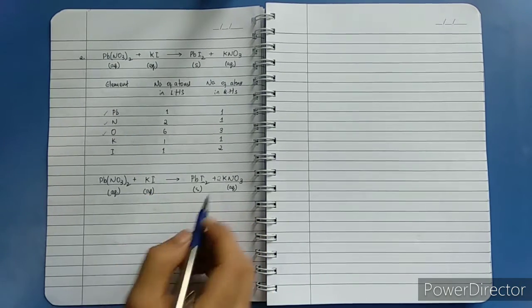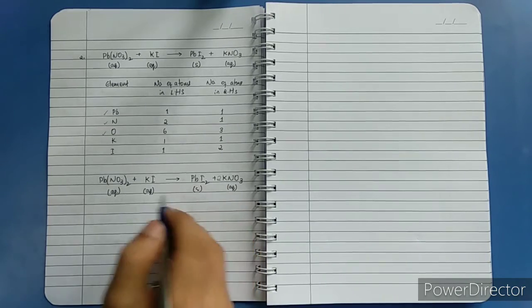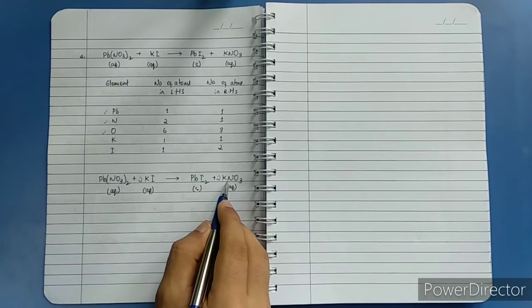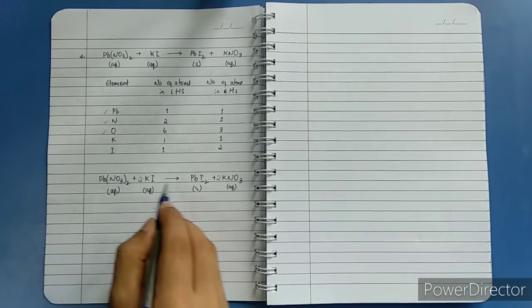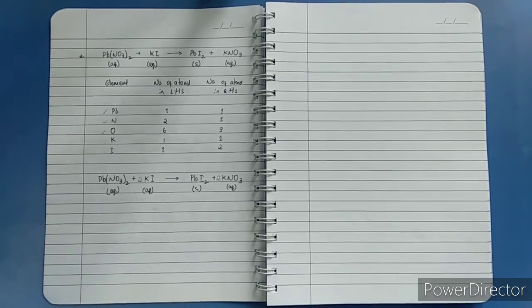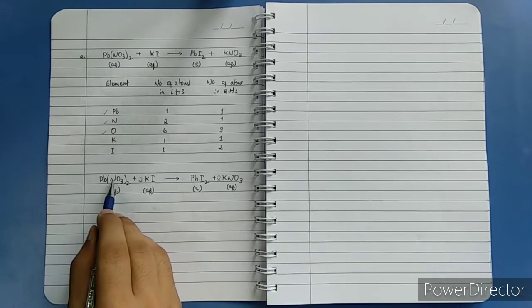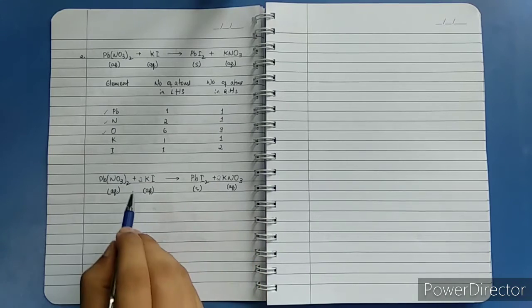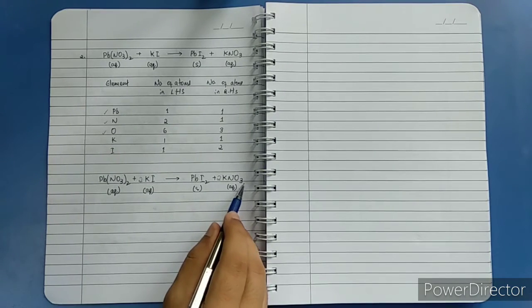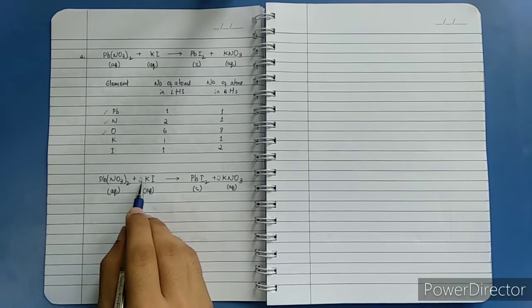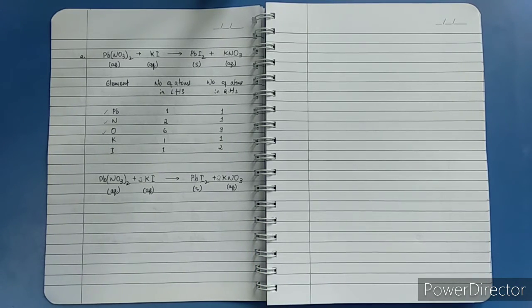So in order to balance potassium, because potassium changed, we'll multiply this with 2. So we have 2 potassium, here also 2 potassium. With this iodine becomes 2, here iodine is 2. So now all of these elements are balanced. Pb 1, Pb 1, N 2, N 2, O 6, 3 2s are 6, K 2, K 2, I 2, I 2. So all of these are balanced. So with this, this equation is balanced.